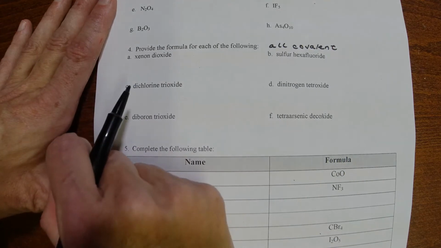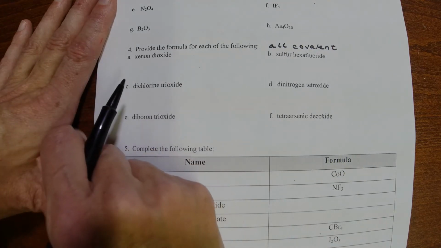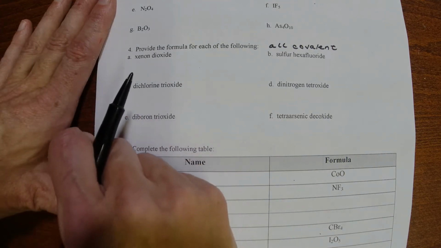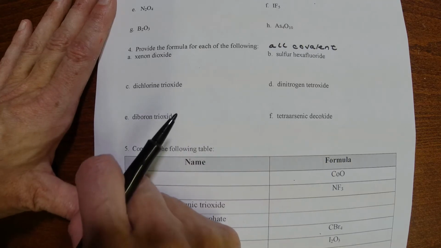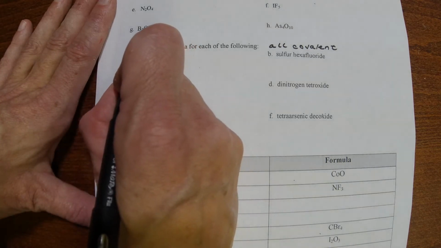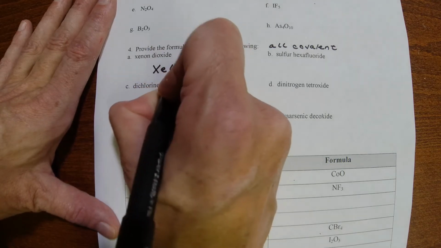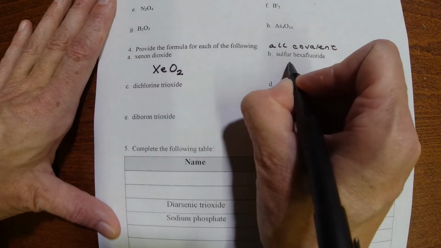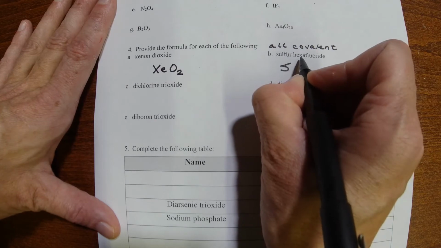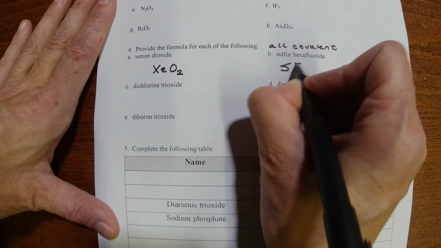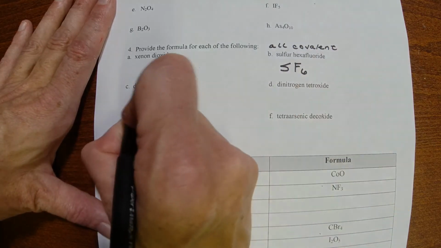Naming the covalent compounds, writing those formulas, is much more straightforward than what we have to do with ionic compounds. So we're going to just do xenon, and it's dioxide, so I'll do O2. Sulfur, it's hexafluoride, so I'll do F6.